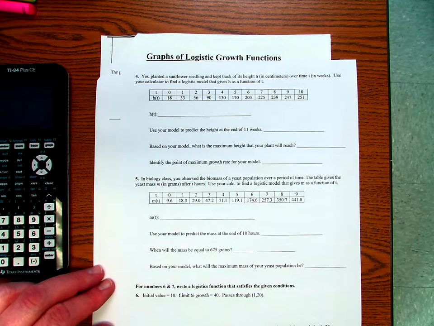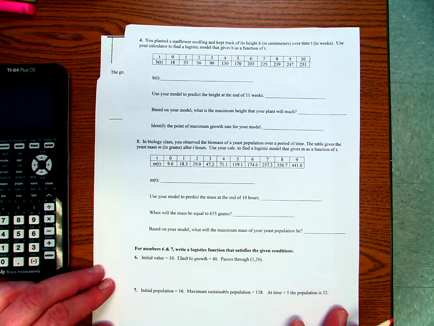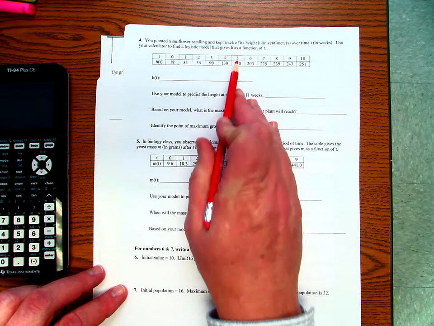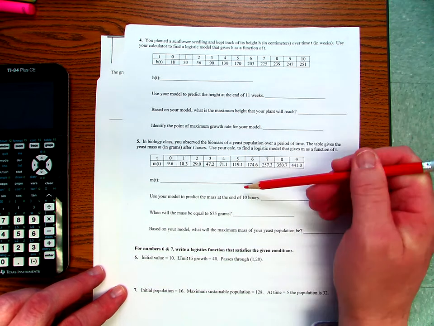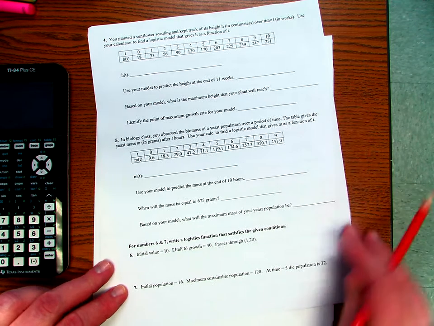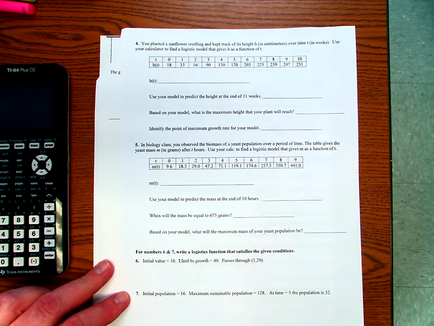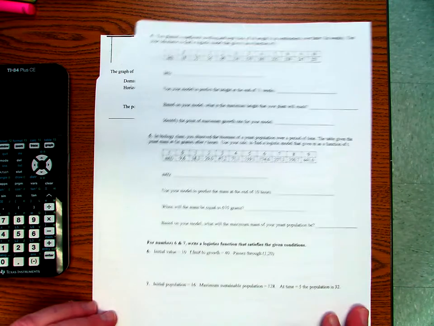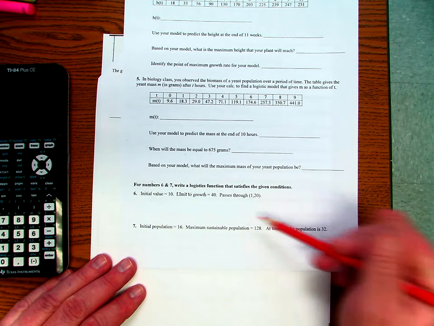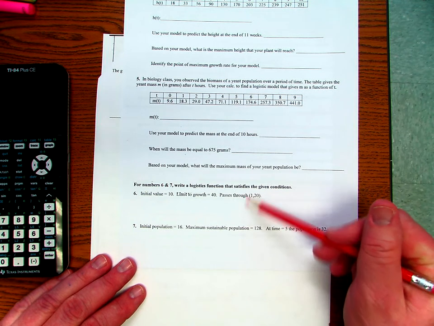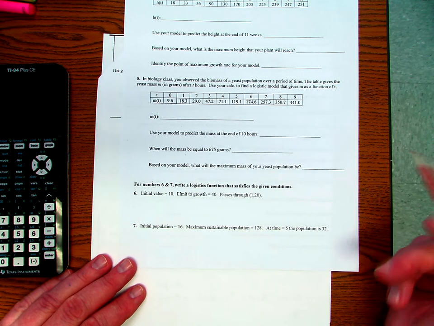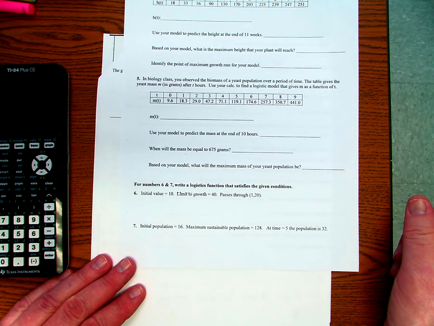You'll also have a couple problems where you are going to have to get the data in your calculator first, get a logistic equation to match that data, and then answer some questions based on your equation. And then the last couple, these guys are pretty challenging. I'd like you to try them on your own. Probably what we'll end up doing is I will do them for you in class tomorrow is my best guess, or the next time that we end up meeting with this particular topic.